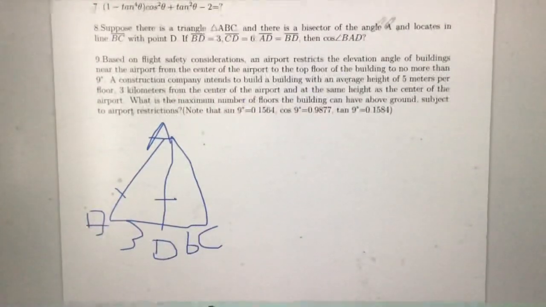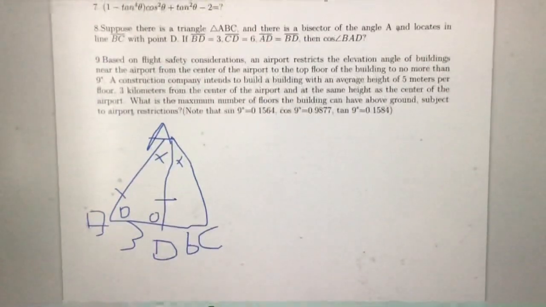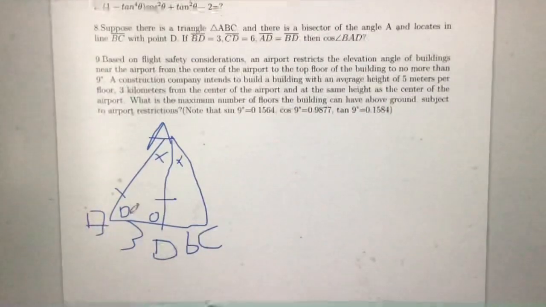And because this is a bisector, so these two angles are the same. Okay, and because these two lines are the same, so these two angles are the same, right? So we want to find the cosine BAD. So we want to find the cosine value of this angle.